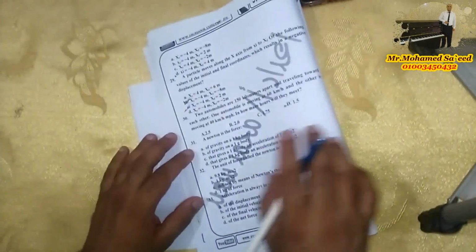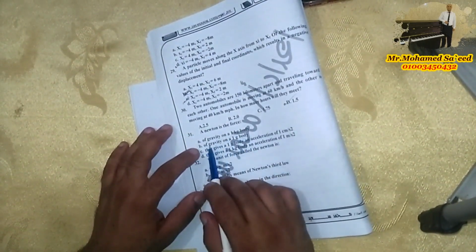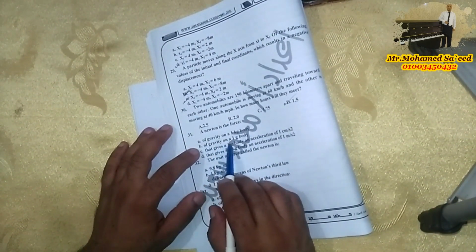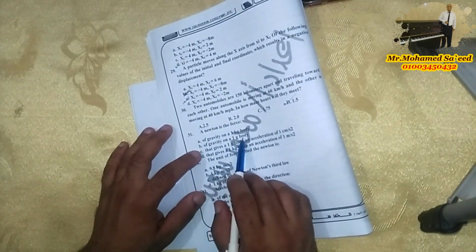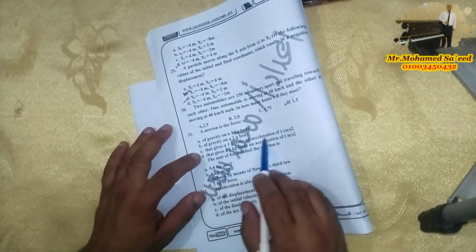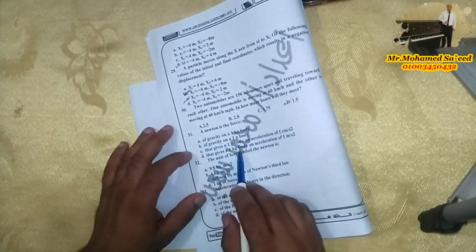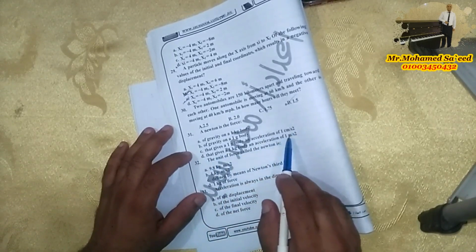Okay, question number 31. A Newton is the force of gravity on a 1 kilogram body, or of gravity on a 1 gram body, or that gives a 1 gram body an acceleration of 1 centimeter per second square, or that gives a 1 kilogram body an acceleration of 1 meter per second square.